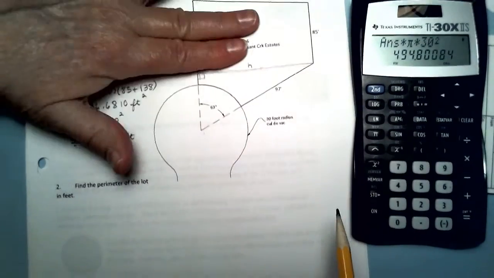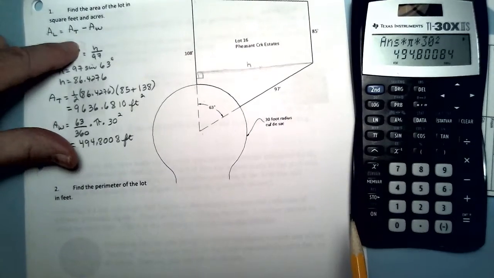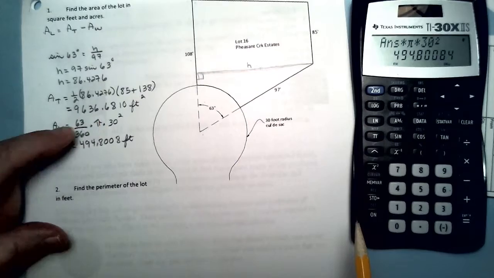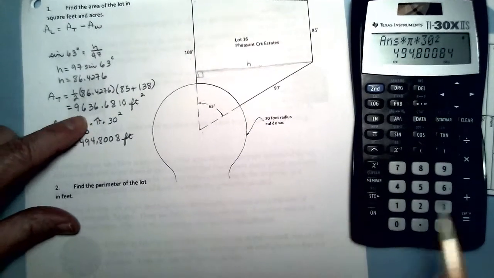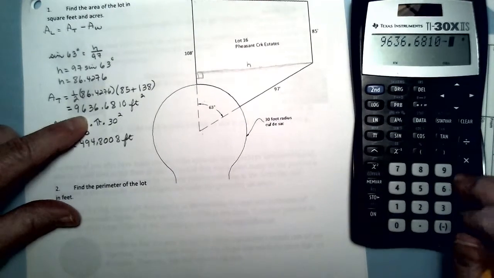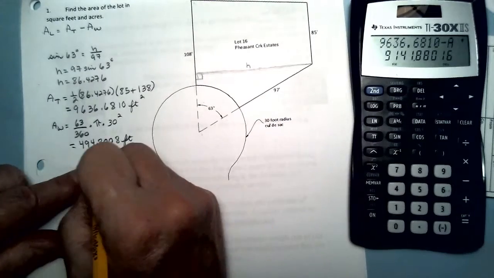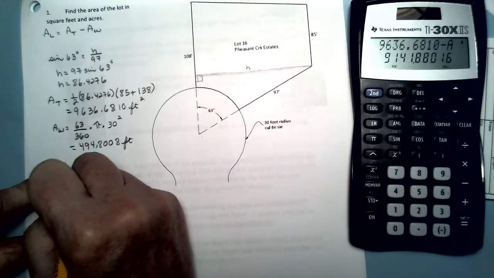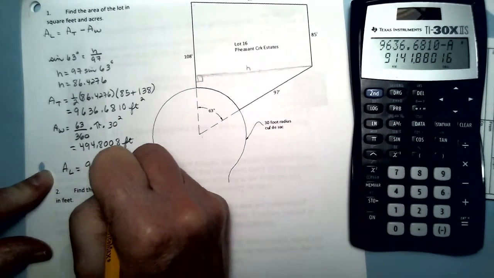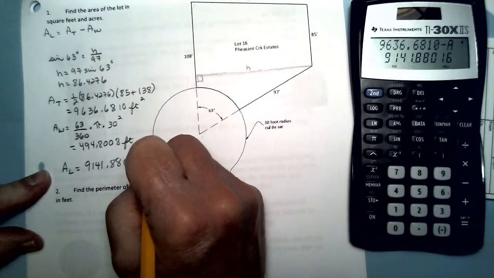Okay, so now all I have to do is take the area of the trapezoid. Here's my plan. The area of the lot is equal to the area of the trapezoid minus the area of the wedge. Here's the area of my trapezoid, and here's the area of my wedge. So it's 9636.6810 minus the second answer, and I end up with the area of the lot being 9141.8801. And this again is square feet.